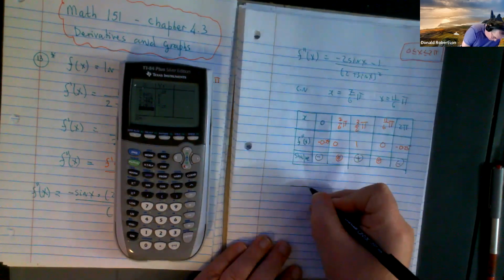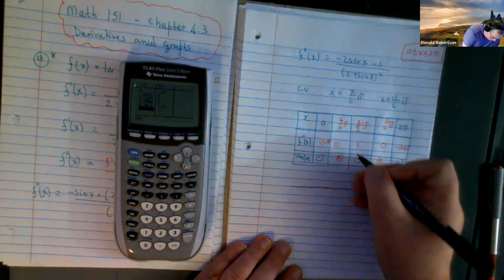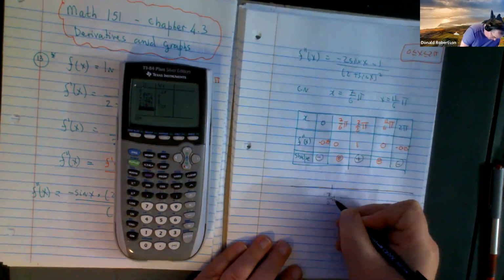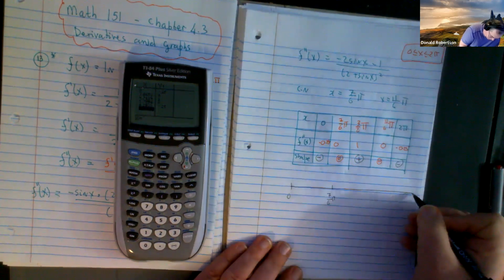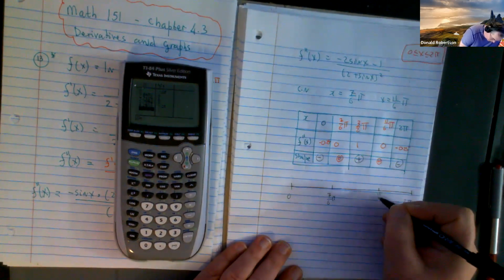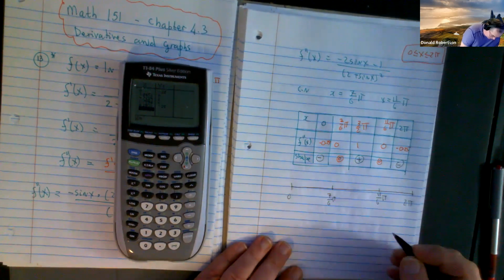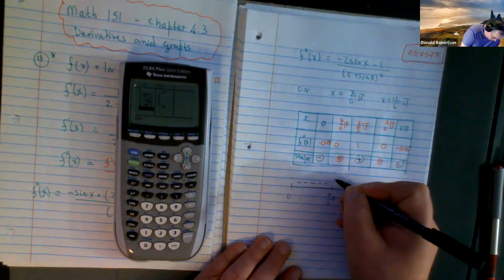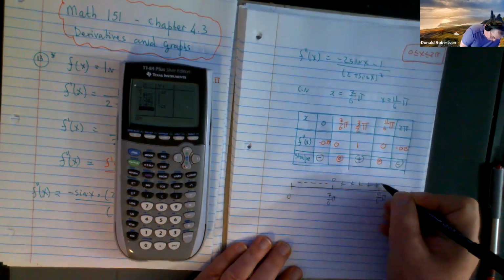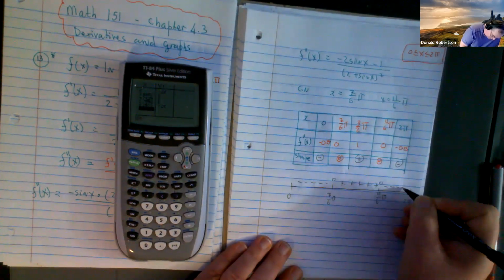Now I like to draw a little number line, and I only put my critical numbers. So put my 0 at the start and 2 pi at the end if you like. And my other critical number is going to be 11/6 pi. And it's negative, then it's 0, then everybody in here is positive, then it's 0, and then everybody here is negative.